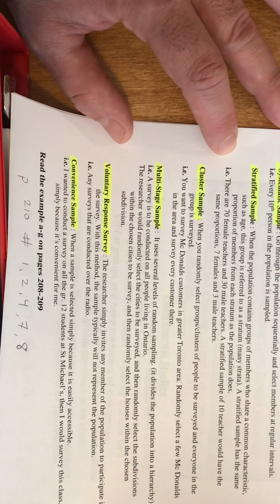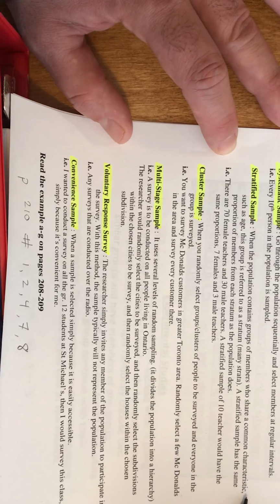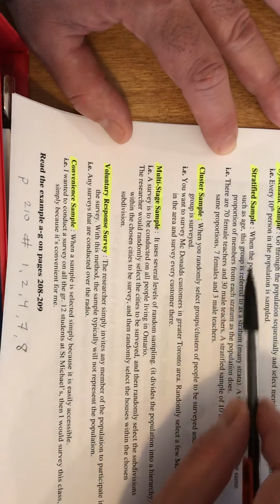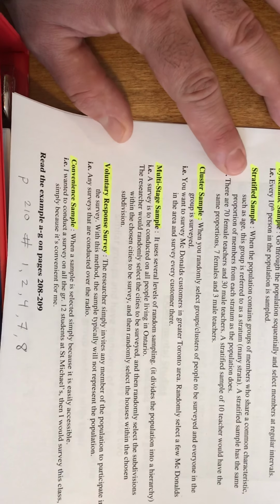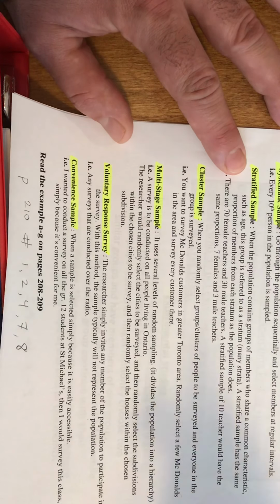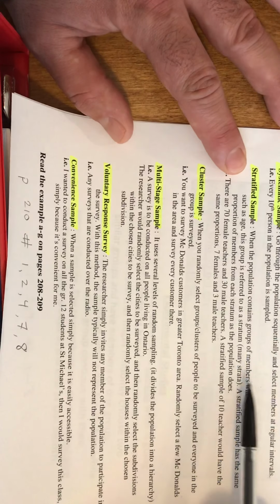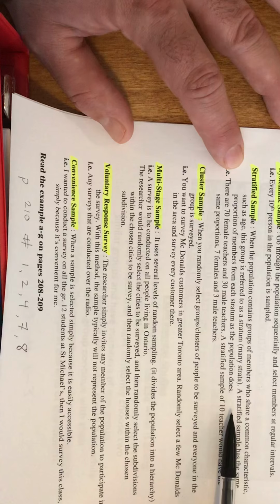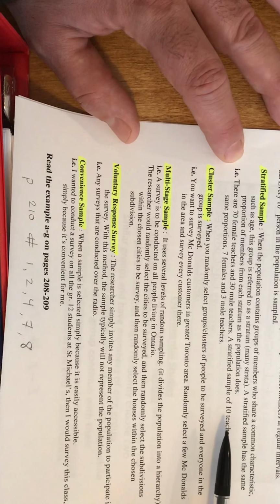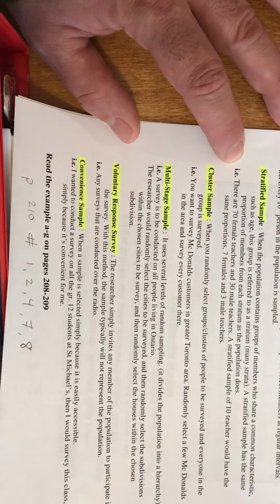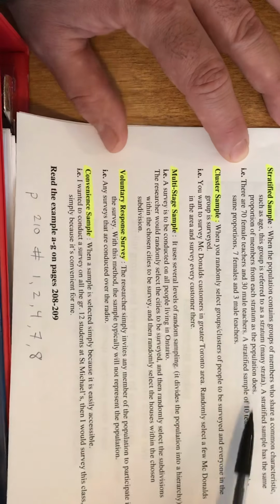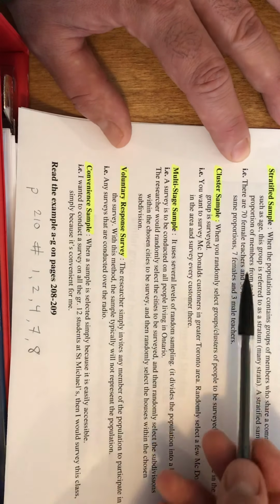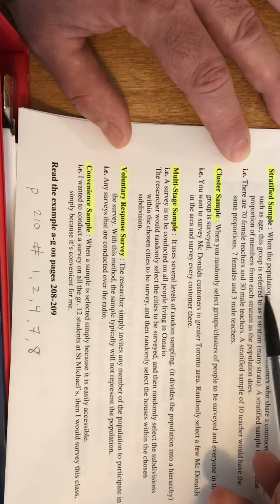Stratified is when the population contains groups of members who share a common characteristic, such as their age. So some people might want to do a survey on grade 12s alone. This is the stratum. And then a stratified sample would get the same proportion. For example, if there's 70 female teachers and 30 males in our school, and you did a 10 teacher sample, it'd have to be 7 and 3. It has to have the same proportions.